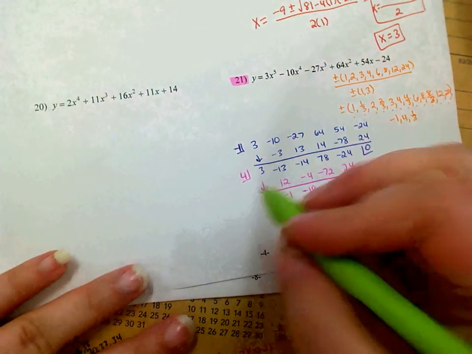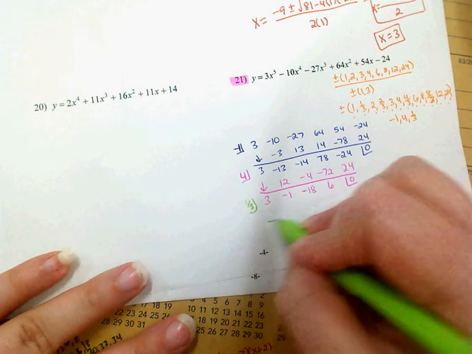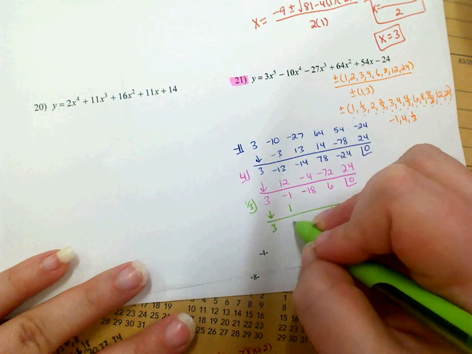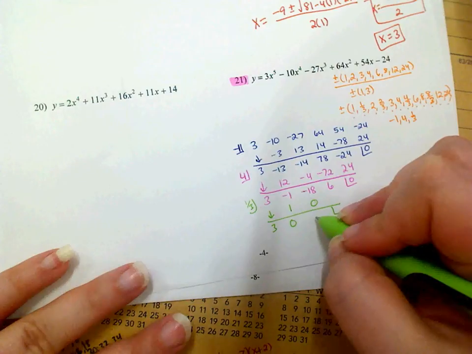1/3 of 3 is 1. -1 plus 1 is 0. Anything times 0 is 0. -18 plus 0 is -18. And 1/3 of -18 is -6. And so we're good. Okay.